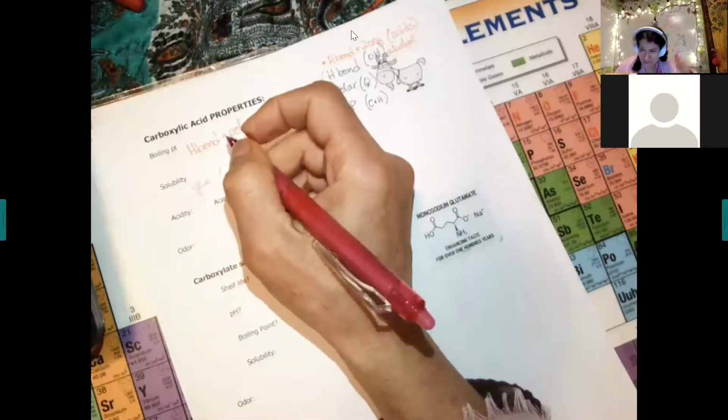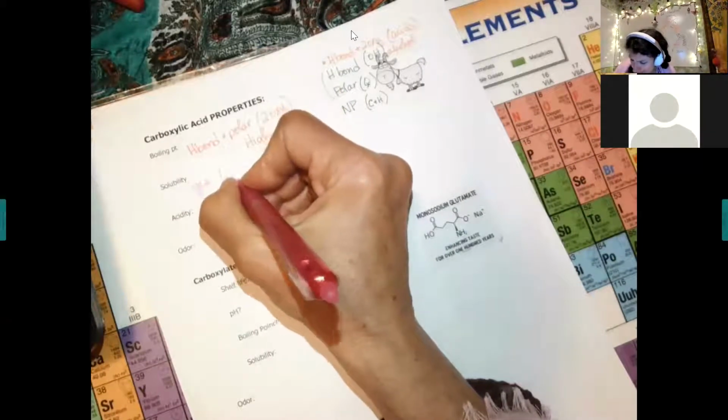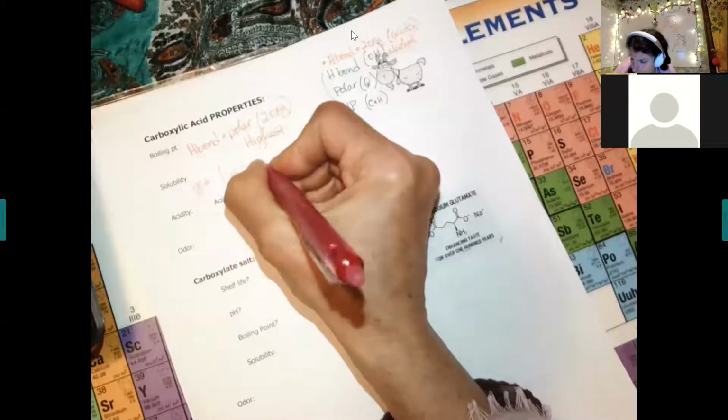Solubility, it's the same rule we keep saying. So yes, to a point, because, yes, it's a vague rule. Let's say up to 6 carbons.